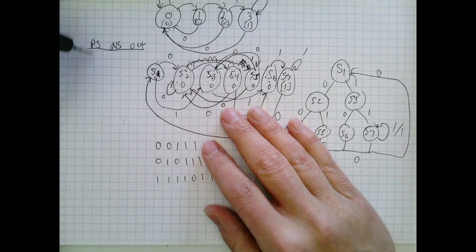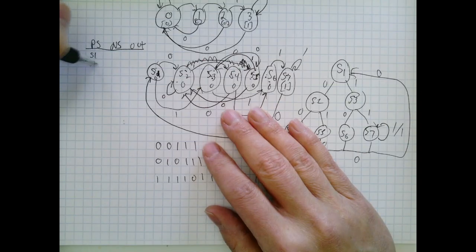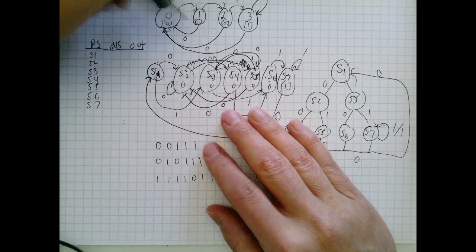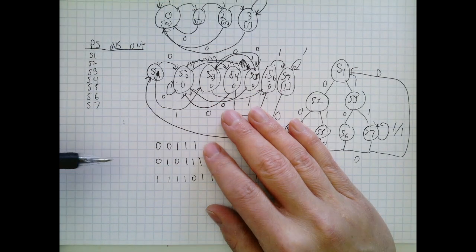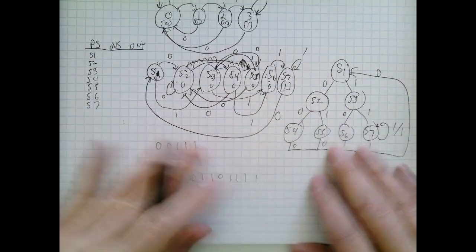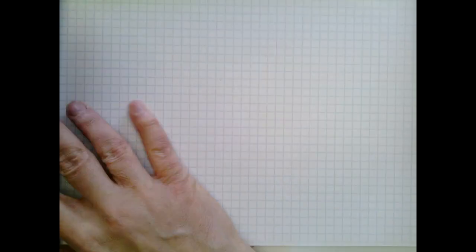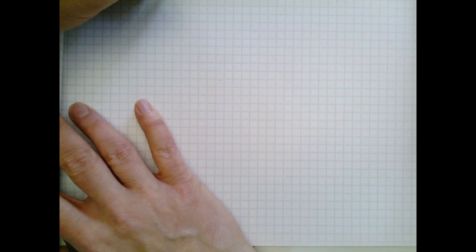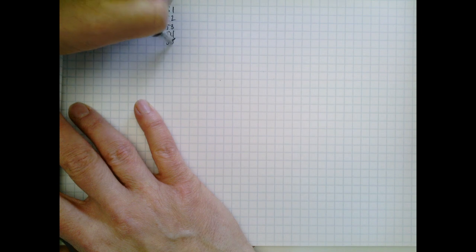If you do that, oh, you need to know the inputs on each of these things. Let's do it again. I'm going to take a little liberty here and just do this the way I think it should be done. Present state: S1, S2, S3, S4, S5, S6, S7.